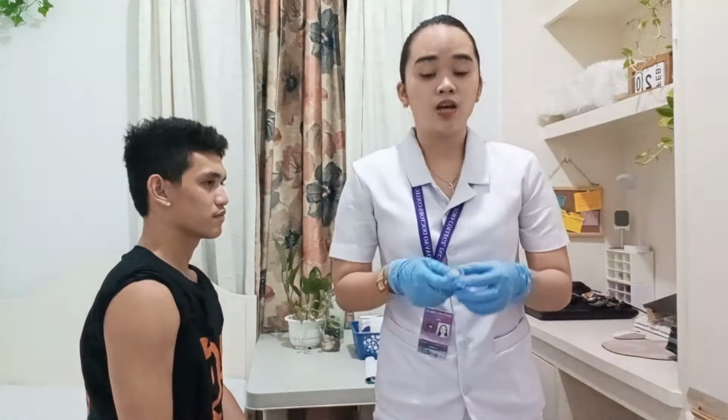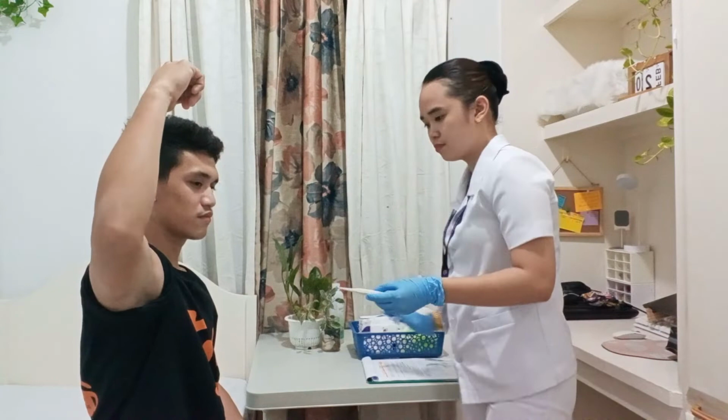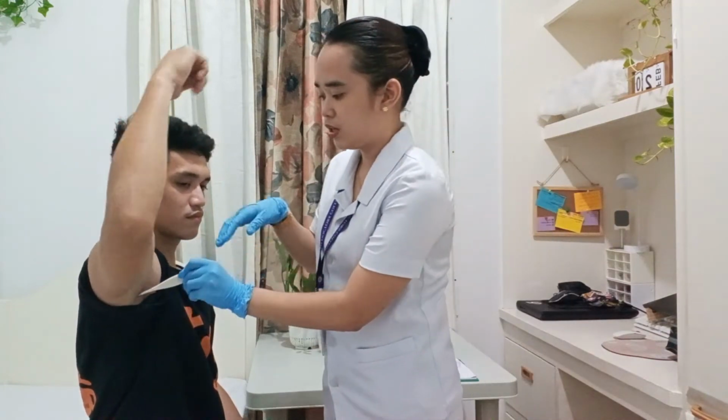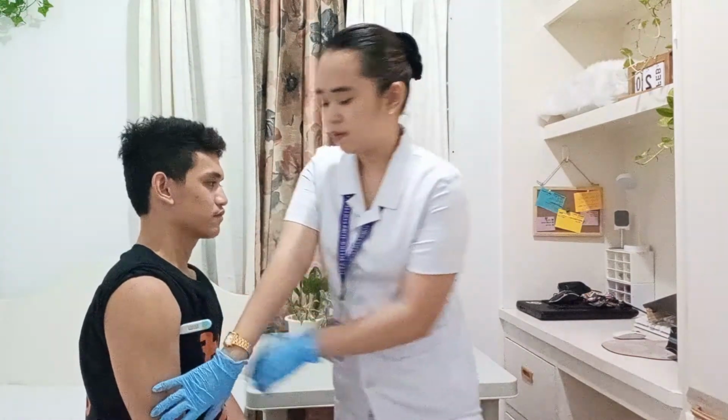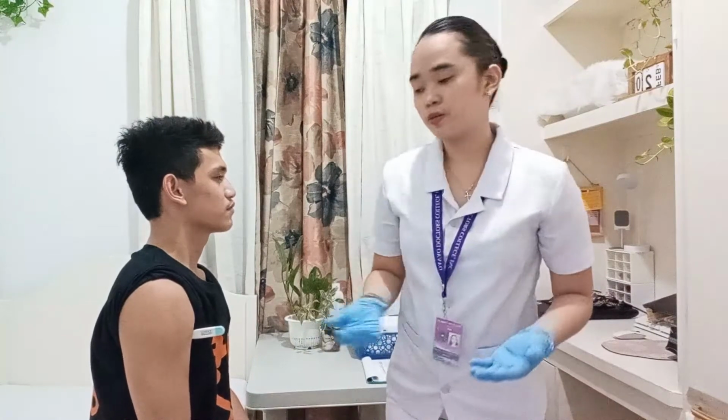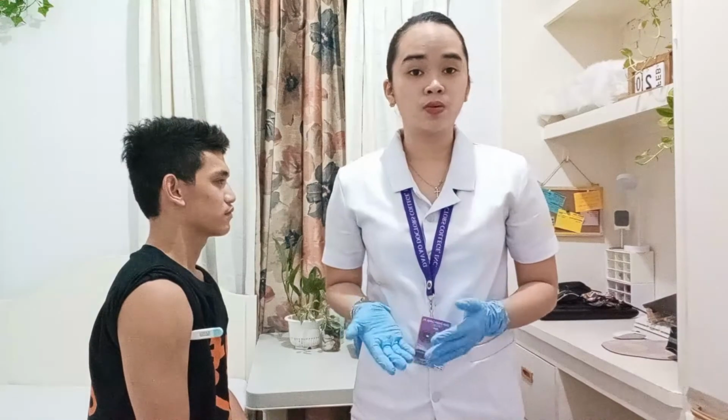Okay, now I'm going to insert the tip of the thermometer to the center of the axilla. Okay, can you lay down your arms, please? Okay, now we're going to turn on the thermometer and we will wait for the appropriate amount of time after the placement. Again, the electronic thermometer will indicate the complete reading through a light or a tone.